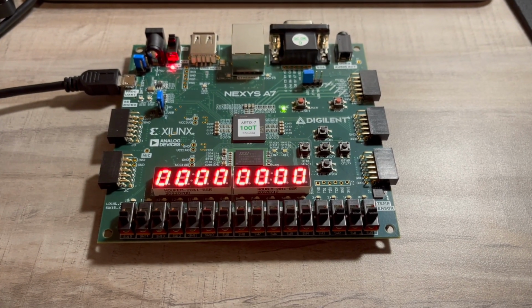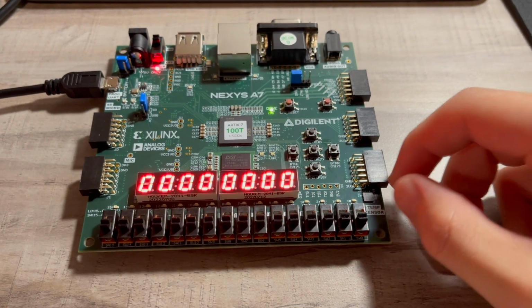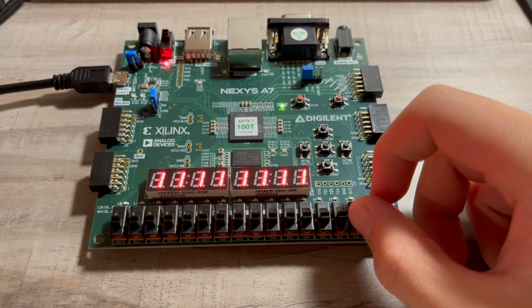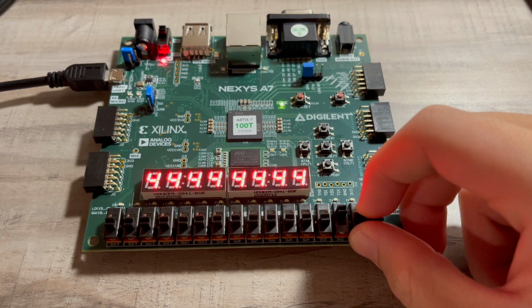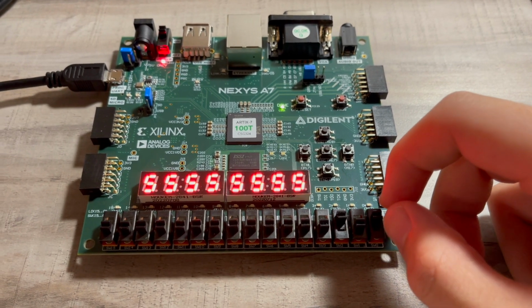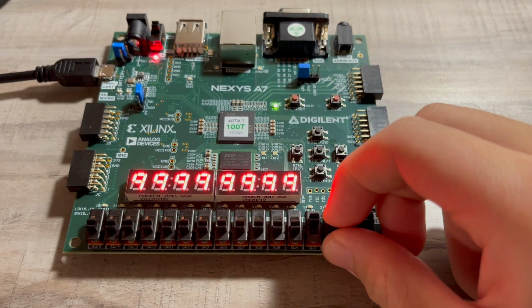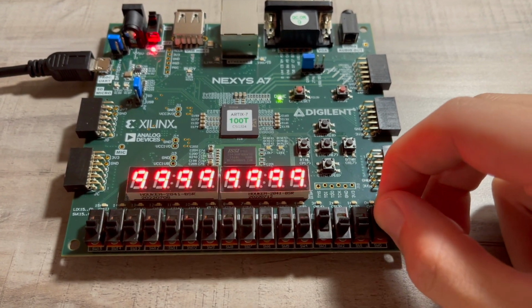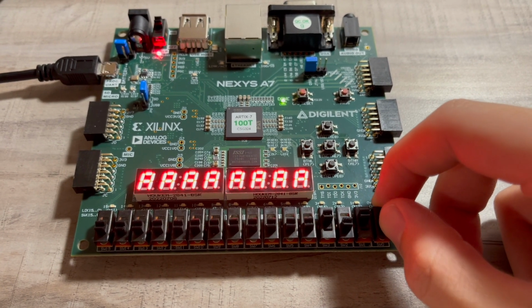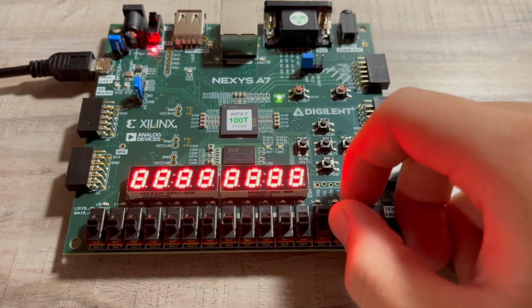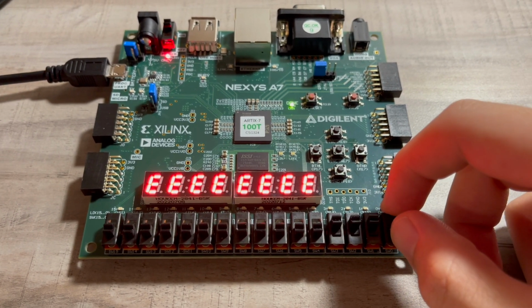Here is the demonstration on the FPGA board. 0, 1, 2, 3, 4, 5, 6, 7, 8, 9, A, B, C, D, E, F.